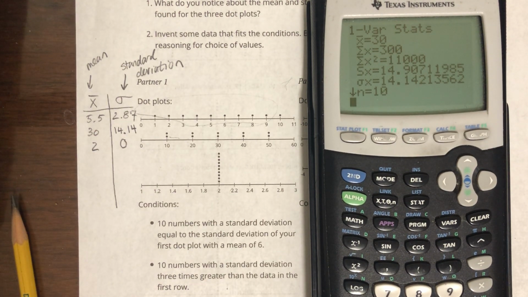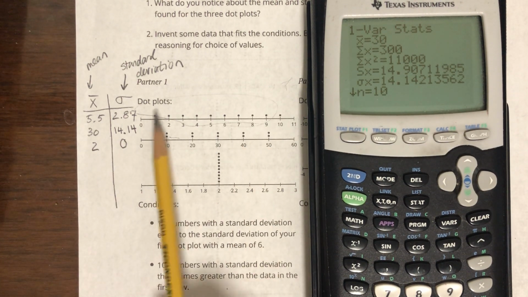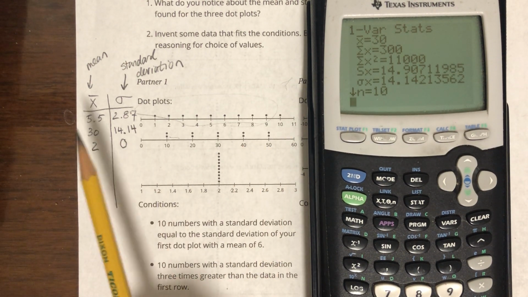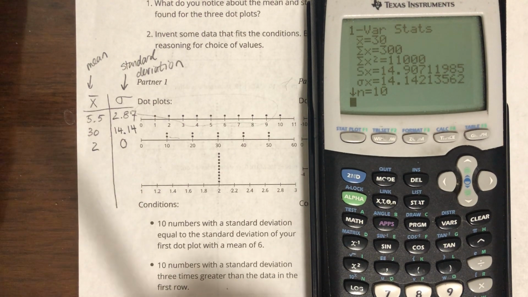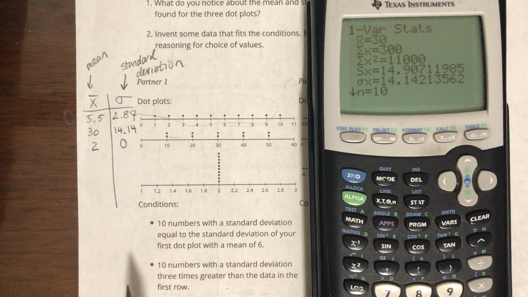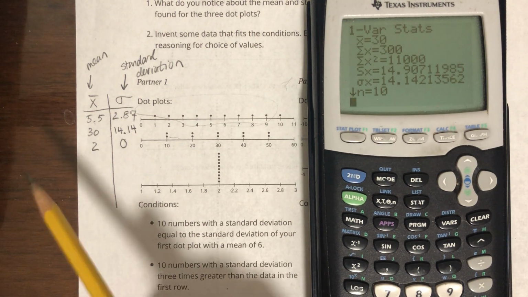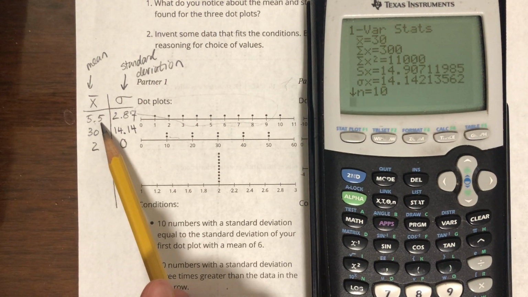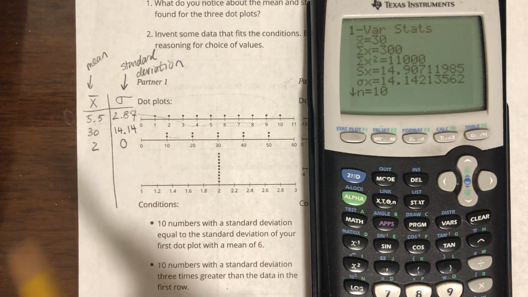It should be equal. So basically what they're saying is, I don't want the shape of the distribution to change, but I do want the values to increase slightly. If we have a mean of 5.5, I really want there to be a mean of 6. So what I can do here is, if I want to bump this mean up half, right? It's at 5.5, it's got to be at 6.